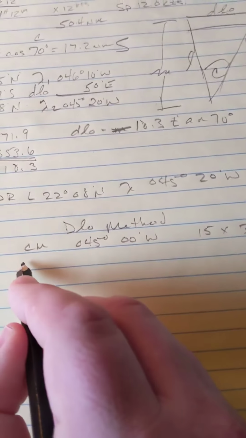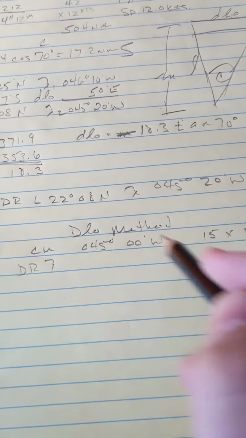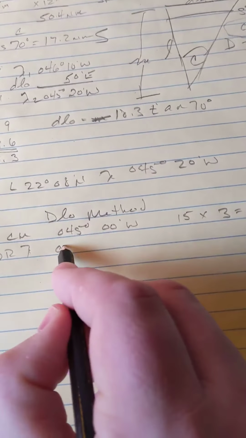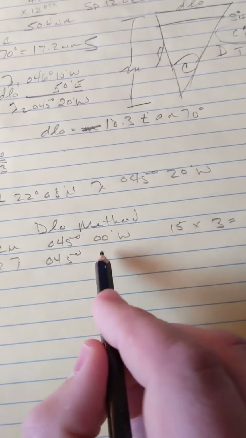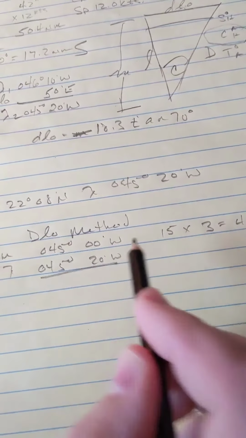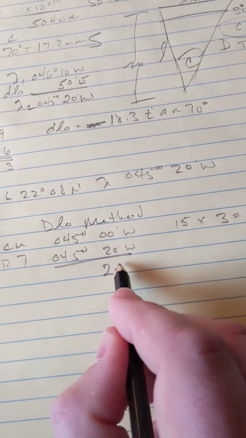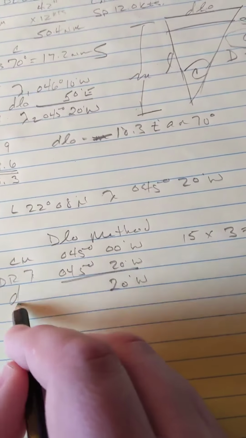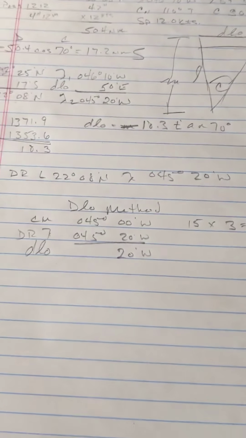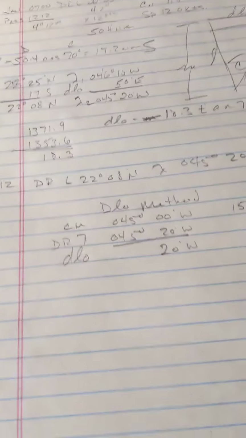All right. We take our DR longitude, 45 degrees 20 minutes west. We are a total of 20 minutes to the west of our central meridian. Okay?